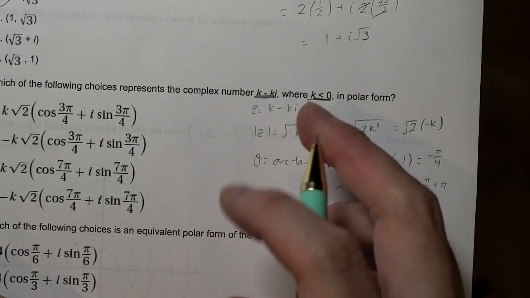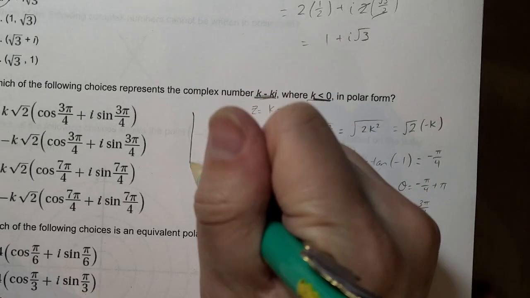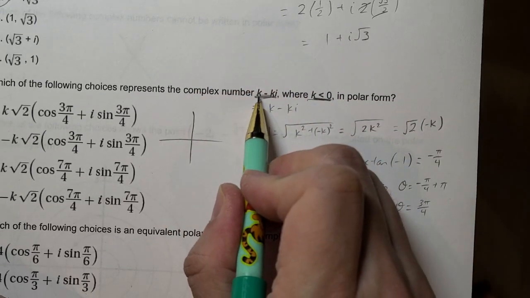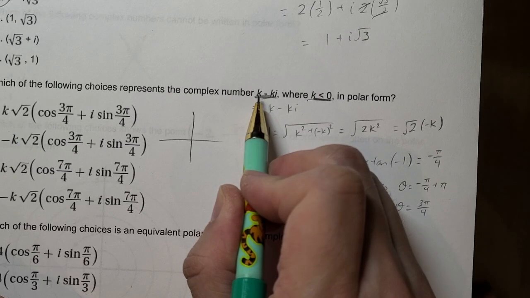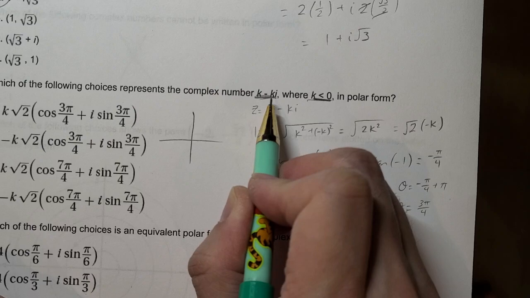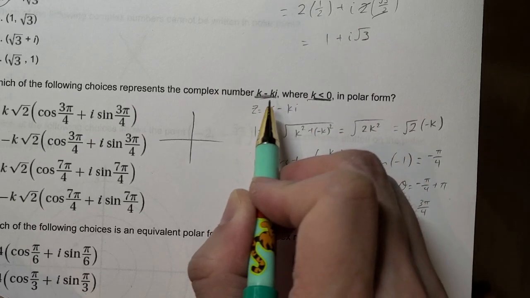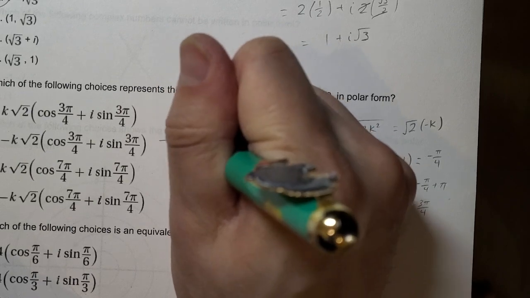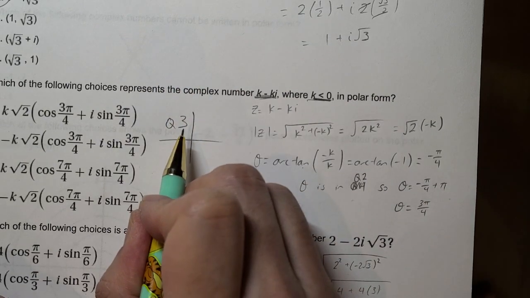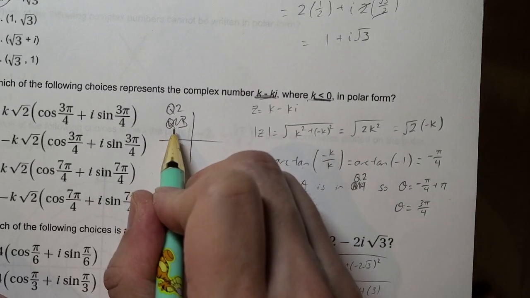Okay? Here we know which quadrant this complex number is in. k is less than 0. So our x component is negative, because k is less than 0. Our y component is positive, because we have a negative and another negative from here, so it becomes positive. So it's in quadrant 3, actually. Sorry, this is quadrant 2. Counted wrong. This is in quadrant 2.